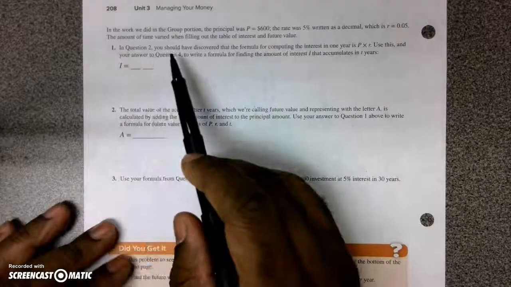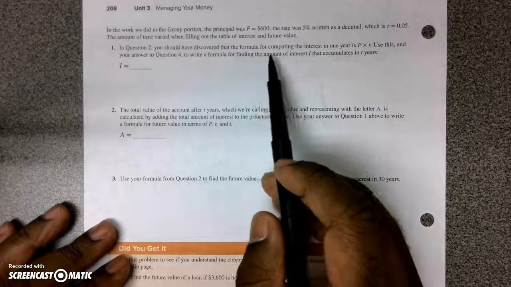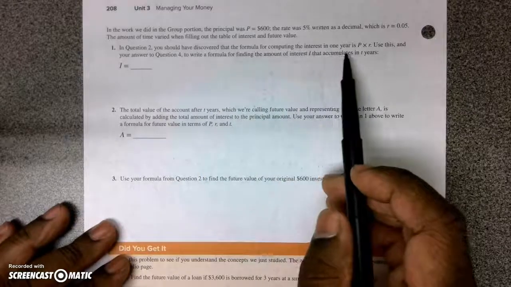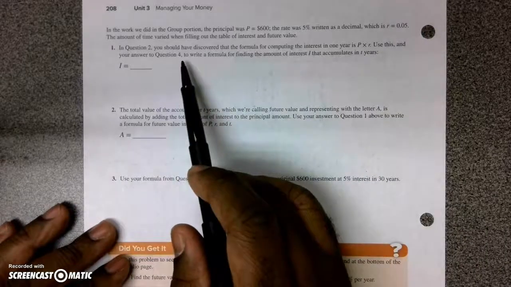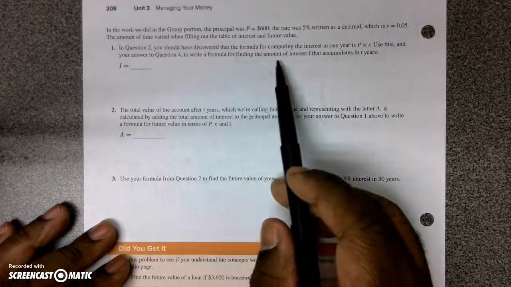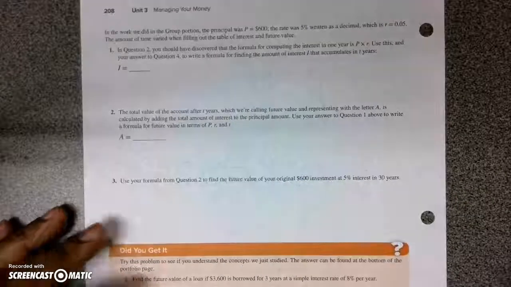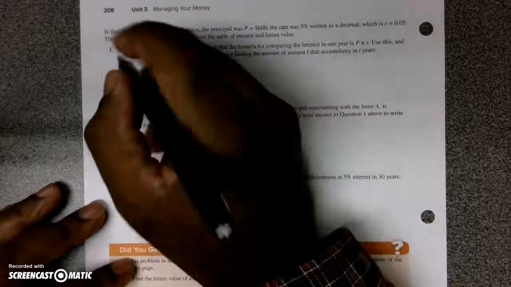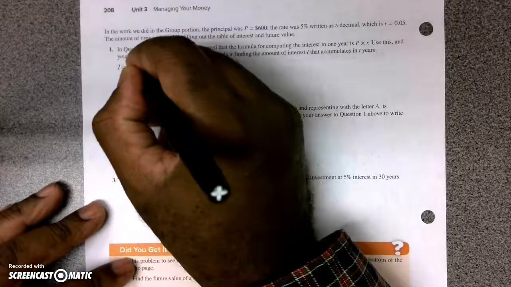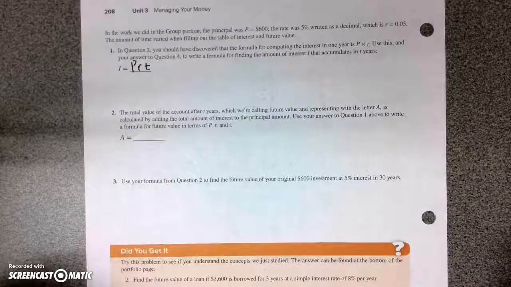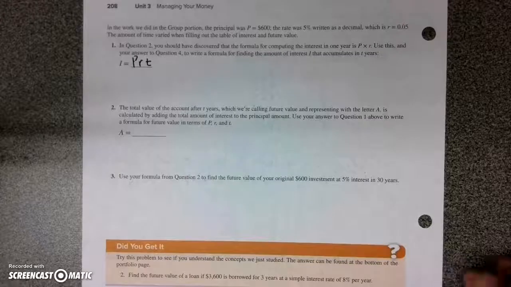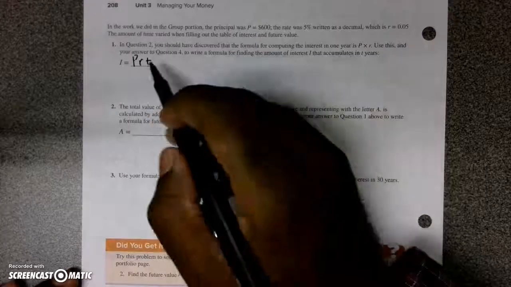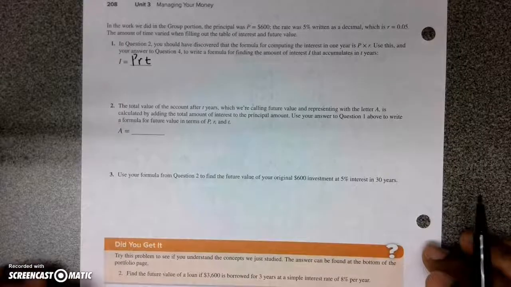it says in question 2, you should have discovered that the formula for computing the interest in 1 year is P times R. Use this in your answer to question 4 to write a formula for finding the amount of interest I that accumulates in T years. So the interest is the principal times the rate times time. That is the formula they're actually asking for here, because we already had the principal and the rate, but it was assumed our time was 1 year.